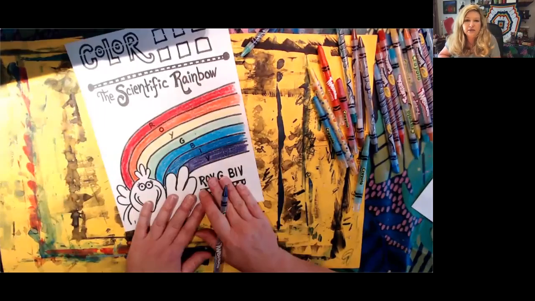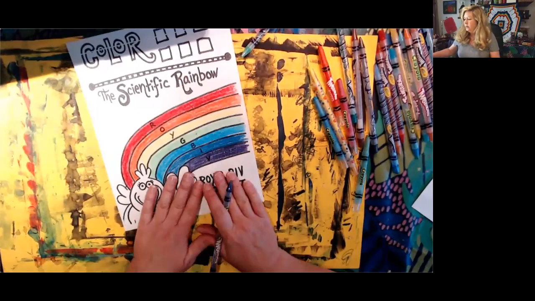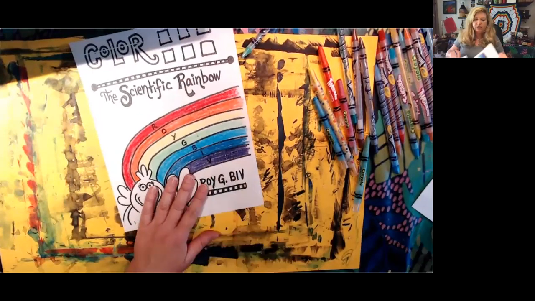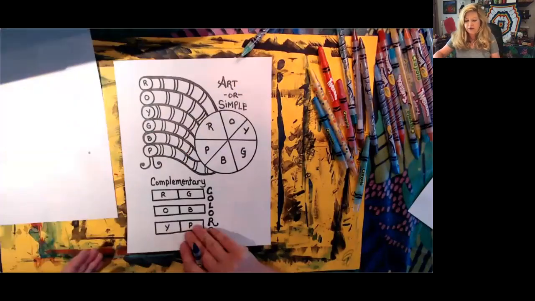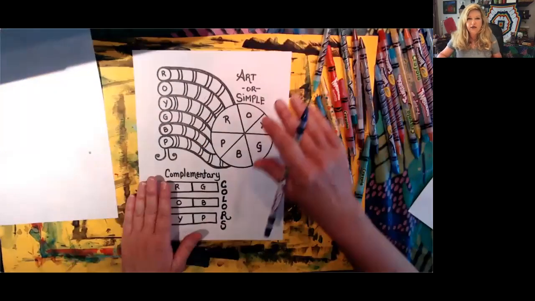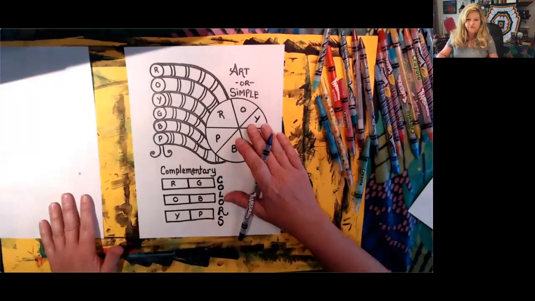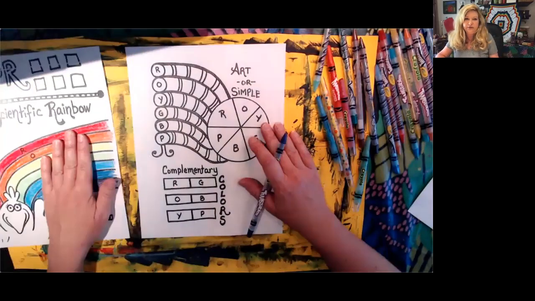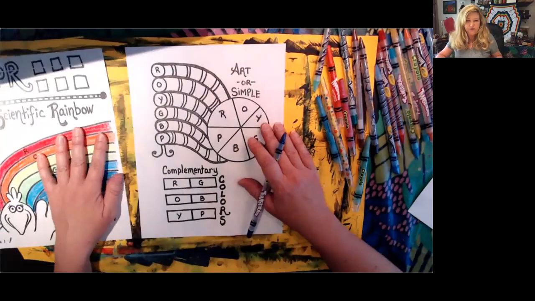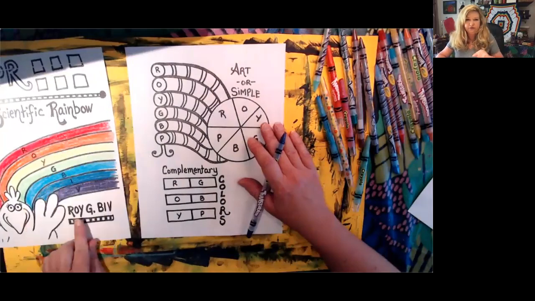You can come back to this page, but we are moving on to this page. You can also pause and finish and then come along with us. Either way is perfectly fine. So we've talked about the scientific rainbow, which is very important to remember the name, Roy G. Biv.